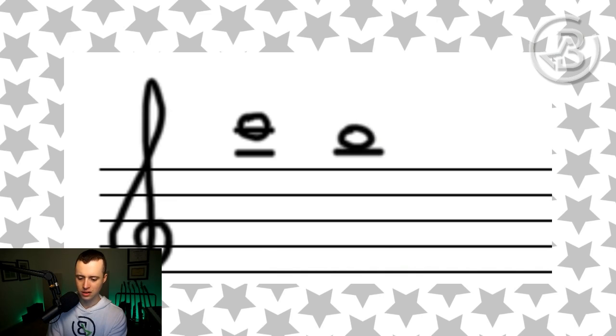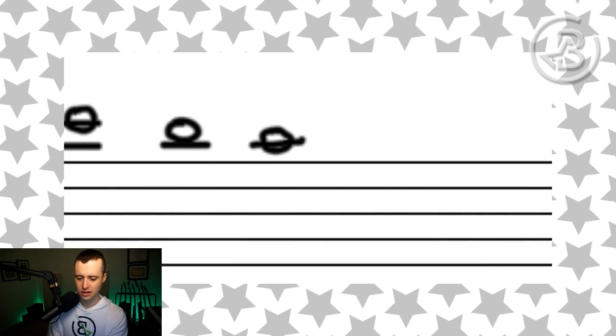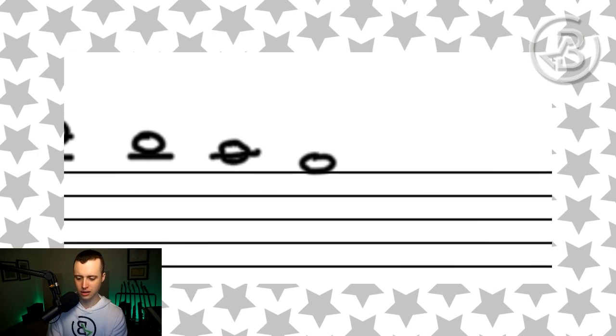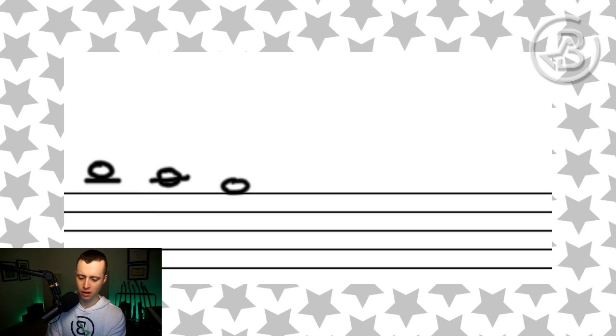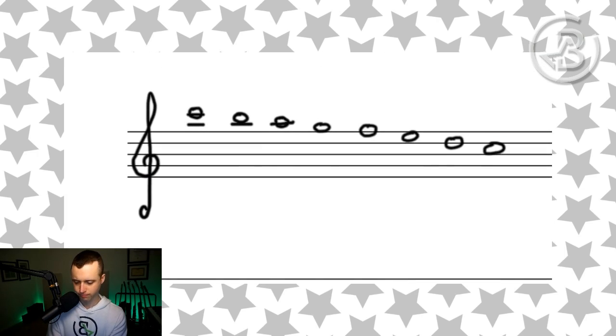So we have space. Next note is going to be a line. Next note is going to be a space. Remember, the top of the staff is technically a space. Then we have a line. Then we have a space. Then we have a line. Then we have a space. And that is one octave right there from C to shining C.